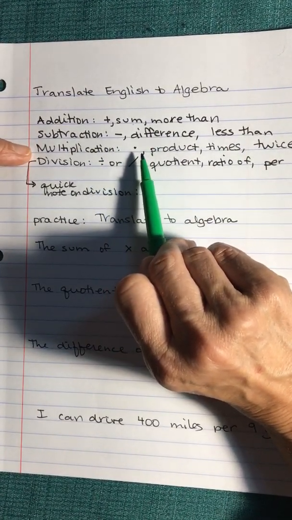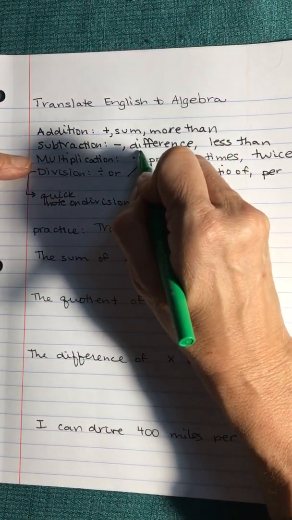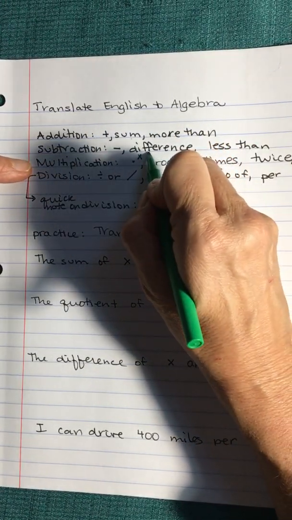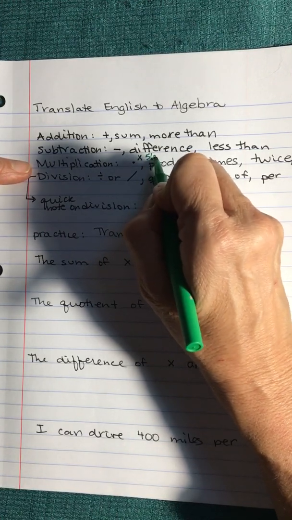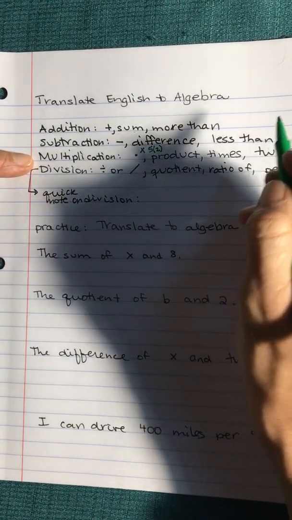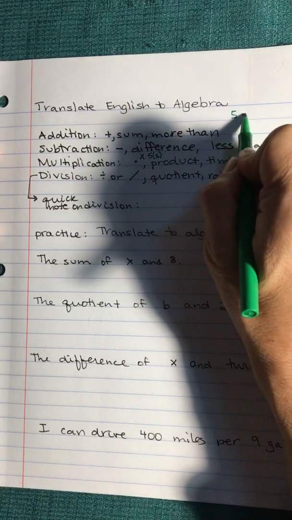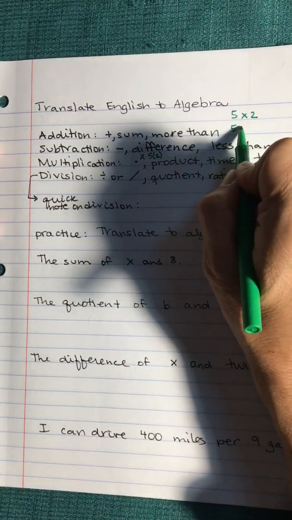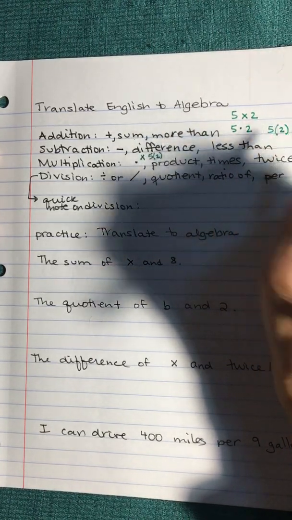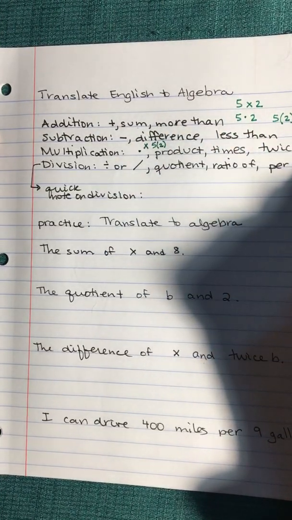Multiplication. We have a bunch of different symbols we'll use. We can use a dot, maybe an X, but only sometimes anymore. And then the other thing we do is we just put numbers next to each other in parentheses. So 5 times 2, we could either write 5 times 2, 5 and then the dot 2, or 5 and then parentheses with the 2 right next to it. All of these three things mean exactly the same thing.